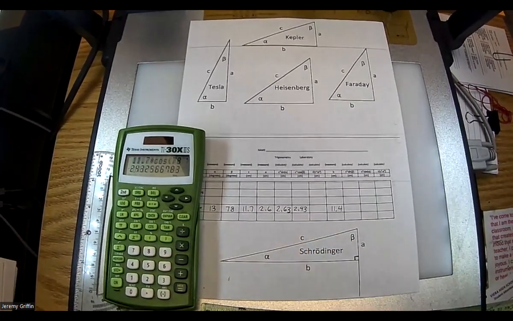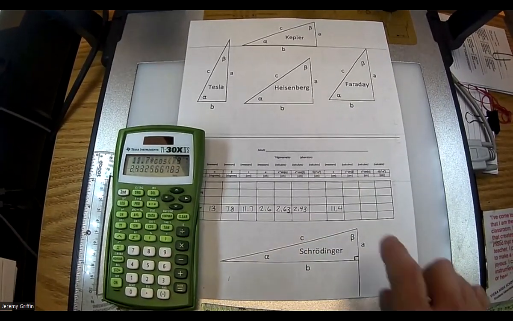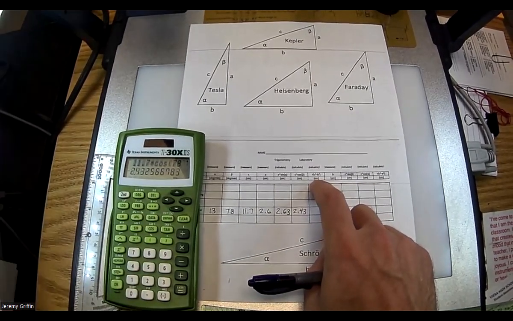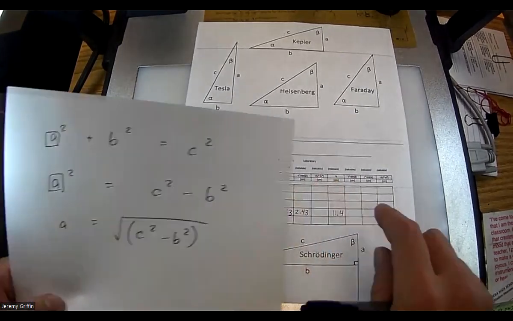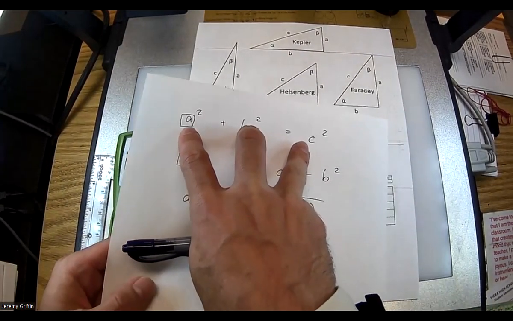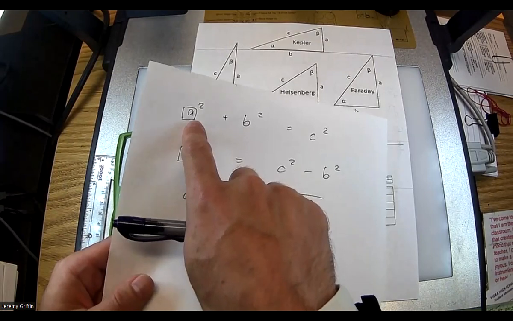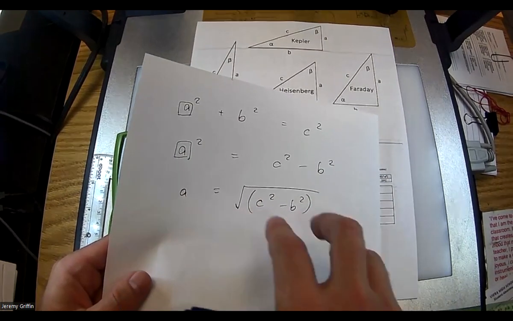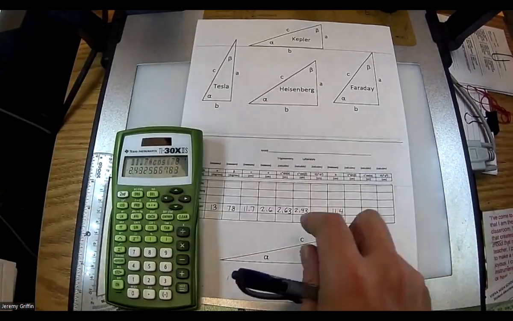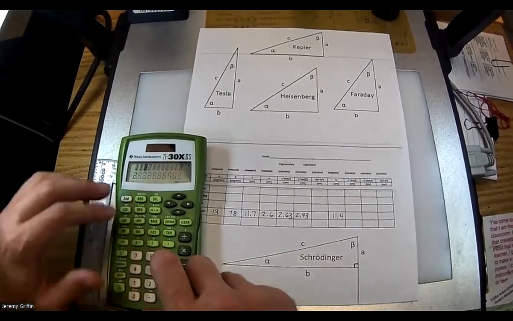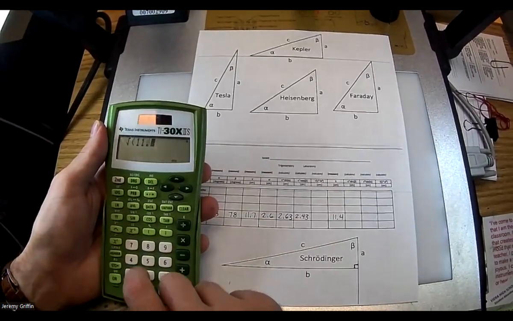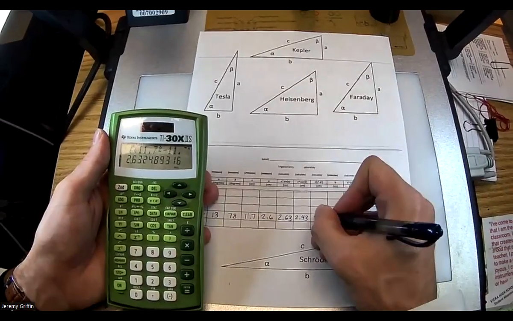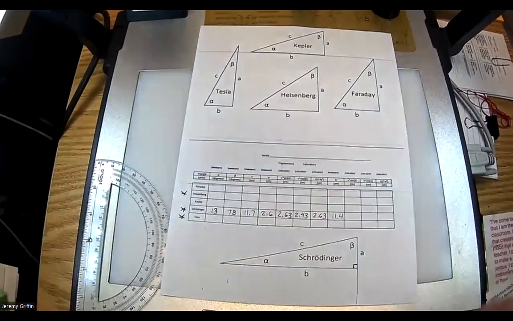And finally, what is this whole deal about square root of c squared minus b squared? Do you guys know where that's coming from? The what theorem? Pythagorean. Here's the Pythagorean theorem. a squared plus b squared is c squared. But what if you're solving for a? Subtract over b squared, take the square root. Hey, that's exactly what that says to do. a is the square root of c squared minus b squared. Let's do that. So square root of 11.7 squared minus 11.4 squared. That's 2.63. So that's like backward Pythagorean theorem.